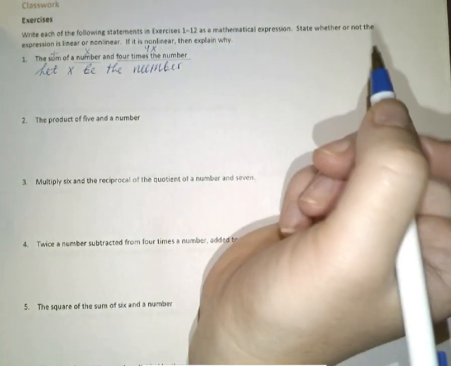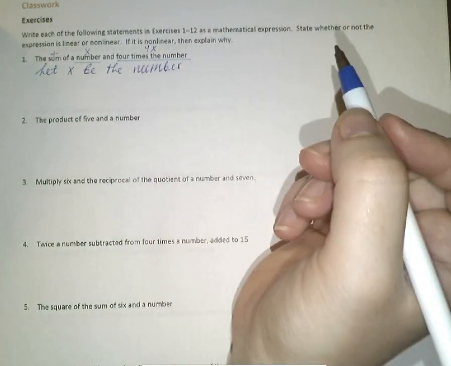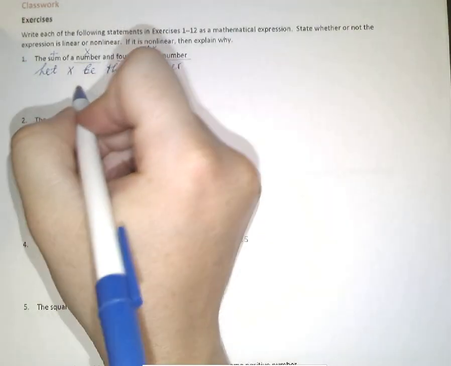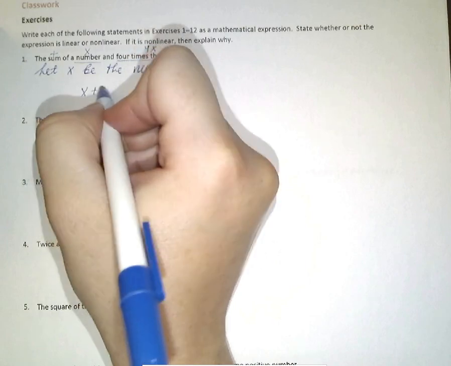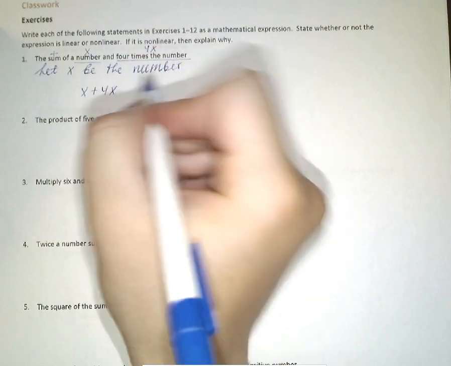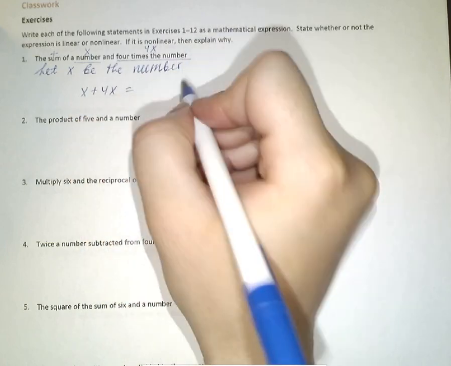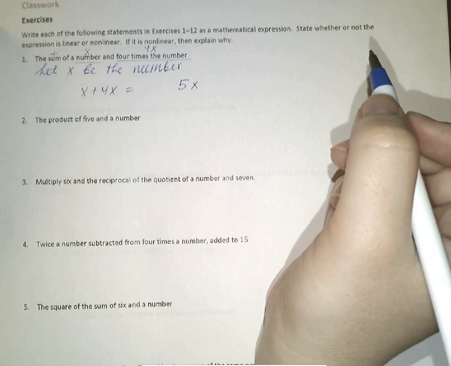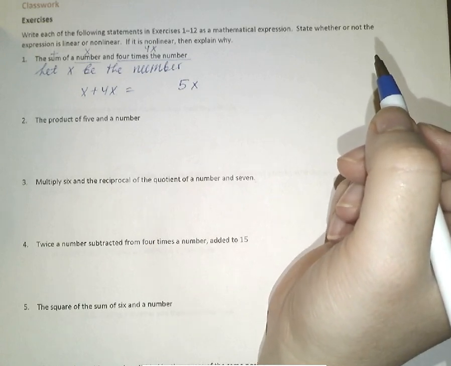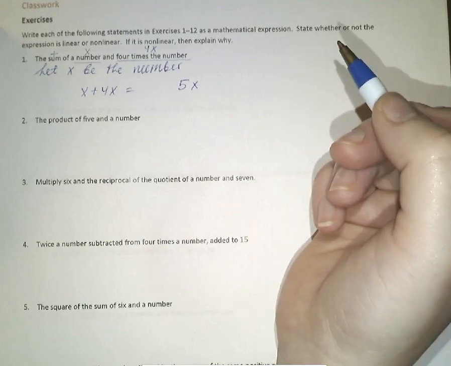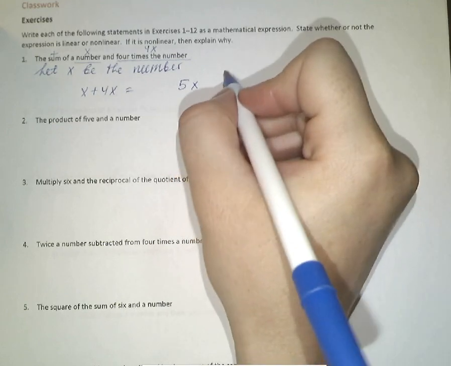You always need to identify your variable, otherwise we don't know what you're talking about. Okay, so now you have x plus 4x. Since these are like terms and they both have x's, you will have 5x. 5x has only one term, but even though it's just one term, x is used to the first power. It means this is a linear expression.